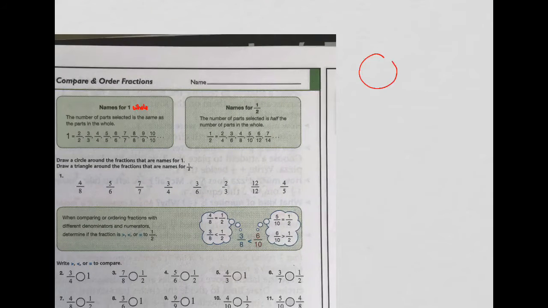If I have a cookie and I want to divide it into 4 pieces so each of you gets one, and I label these 1/4 for each piece, okay? So I give this one to Pete, this one to Eli, this one to Laura, and this one to Cassidy. That would be 4 pieces out of the 4 were given away, and that equals one whole cookie.